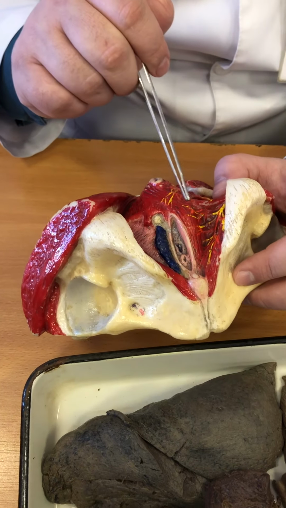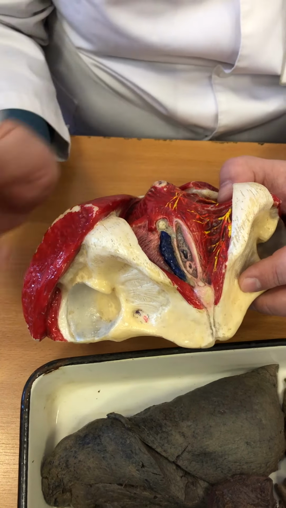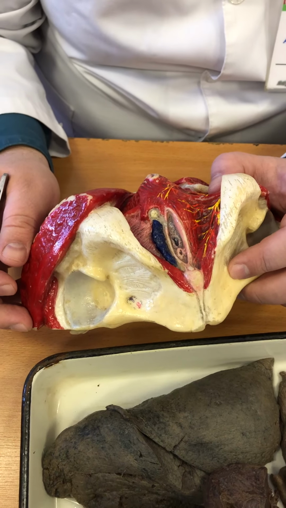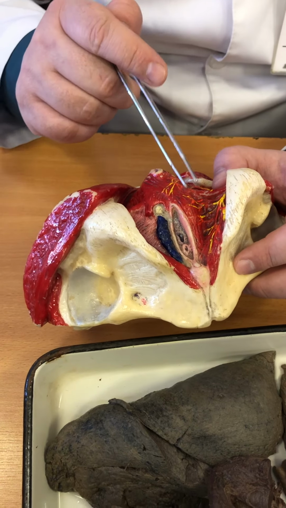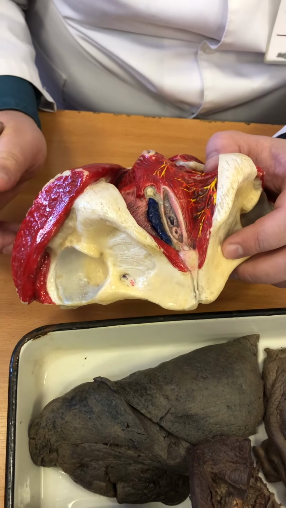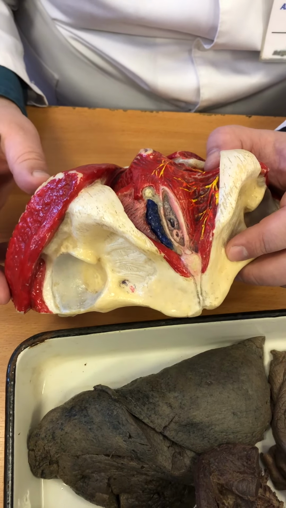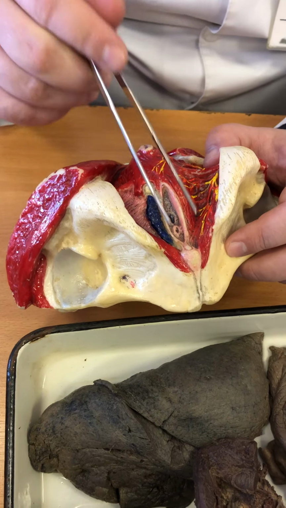The last muscle, musculus bulbospongiosus, in females has another name, musculus constrictor cunni. Musculus constrictor cunni in females and musculus bulbospongiosus are two names of the same muscle.